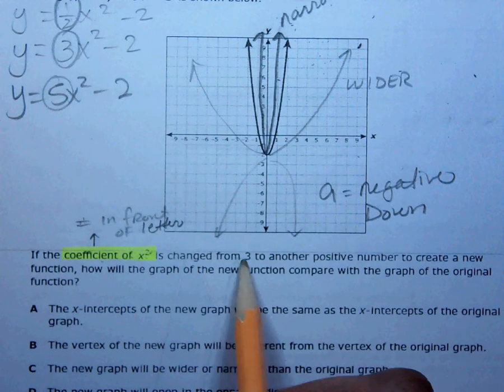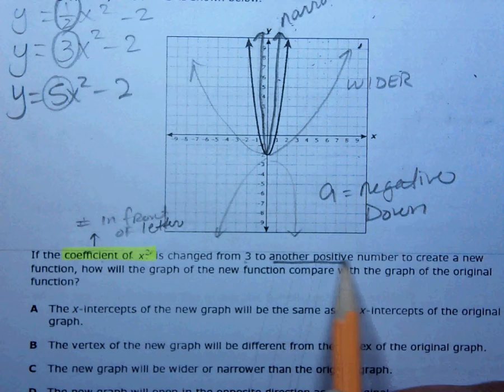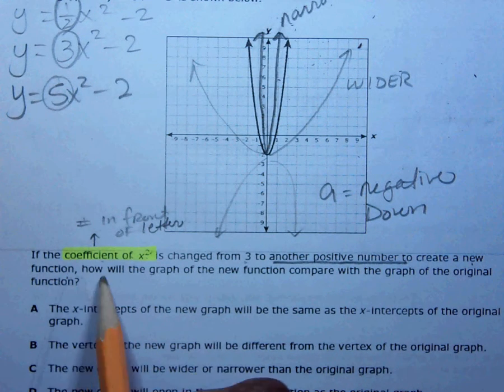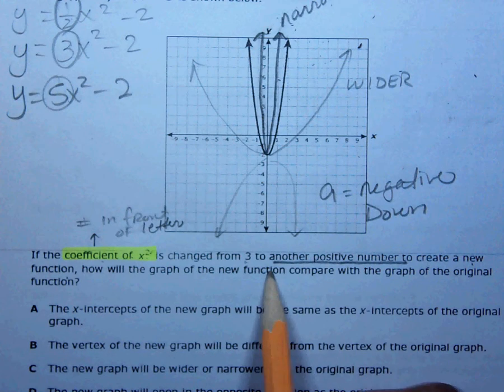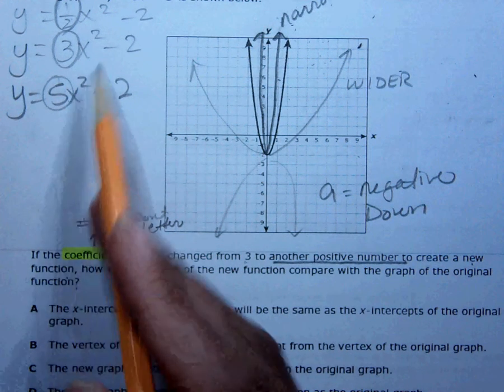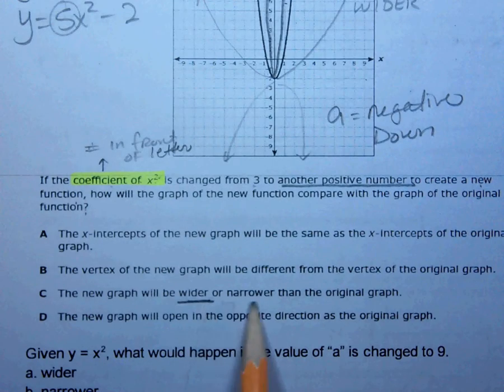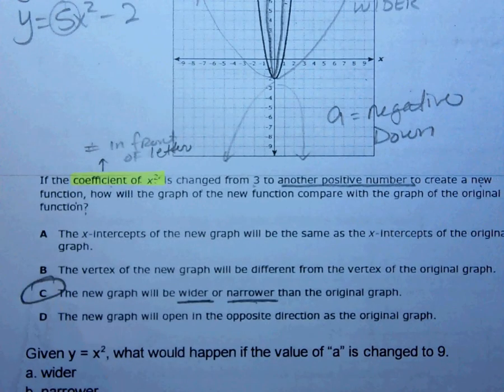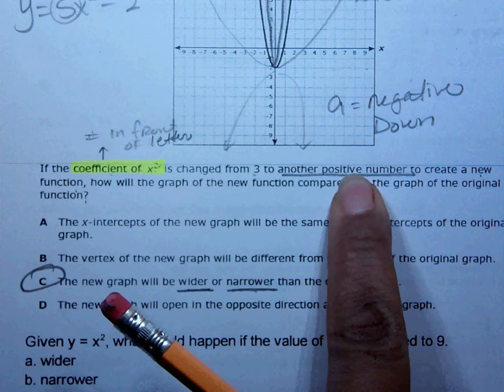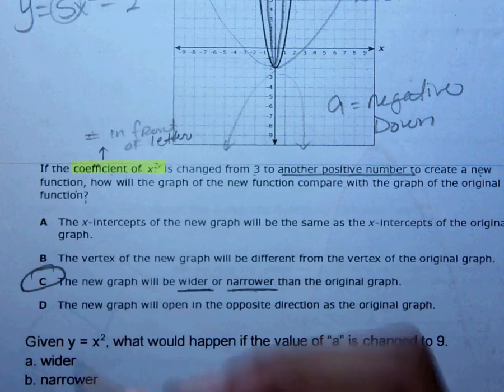If it is changed from 3 to another positive number to create a new function, how will the graph of the new function compare with the graph of the original function? Well, we just told you it would be wider or narrower. It would not change directions because it said a positive number, and it has to be negative.